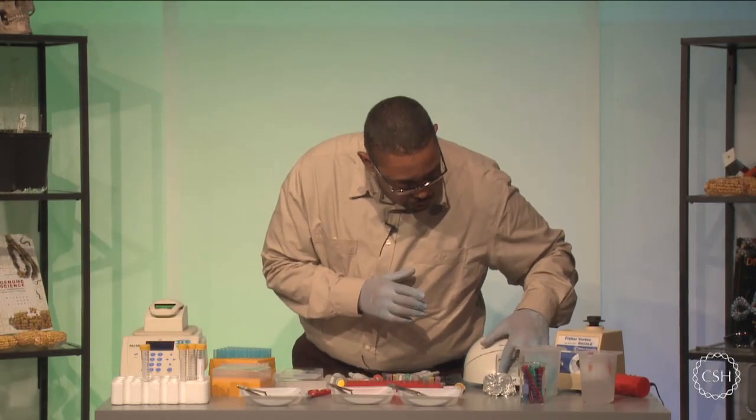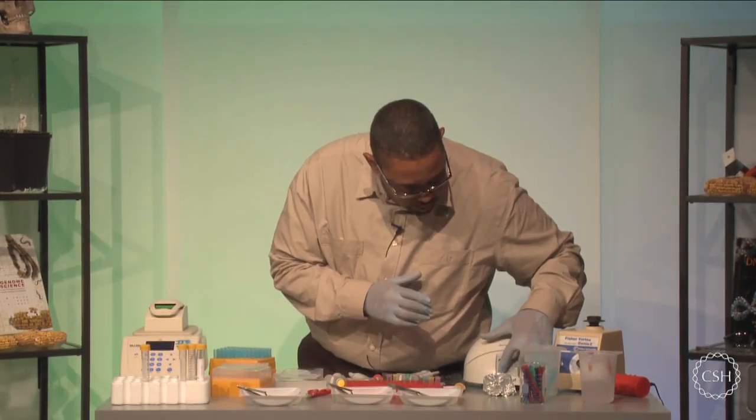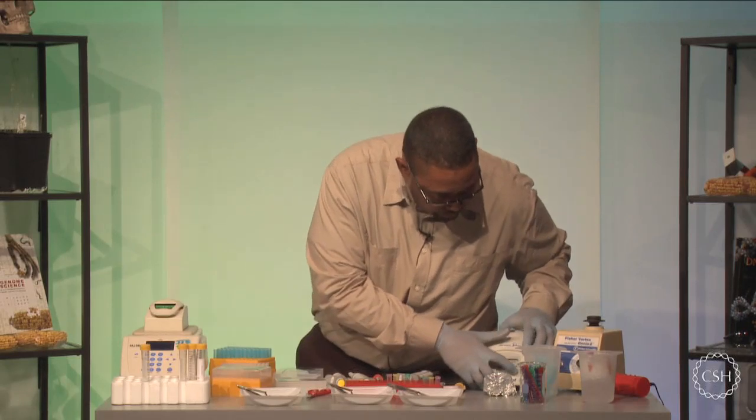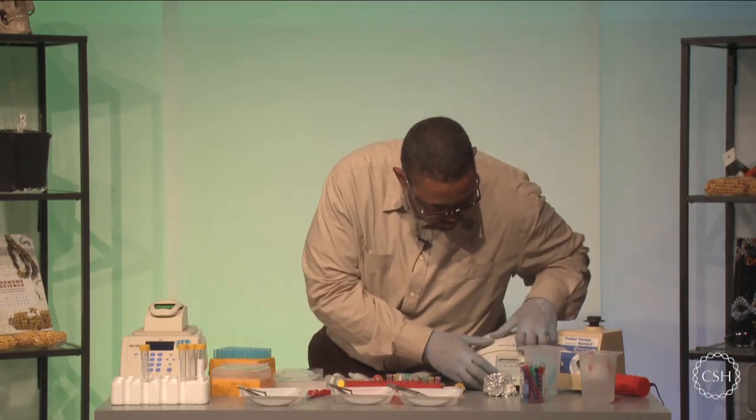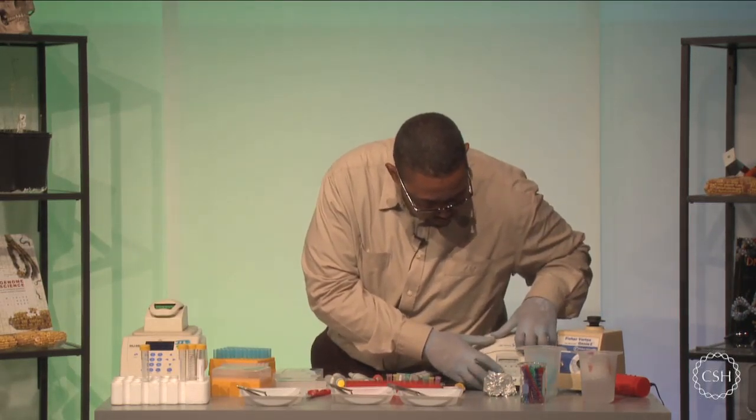At this point, you're going to want to spin your sample. And this last spin is going to ensure that we have, hold on one second.